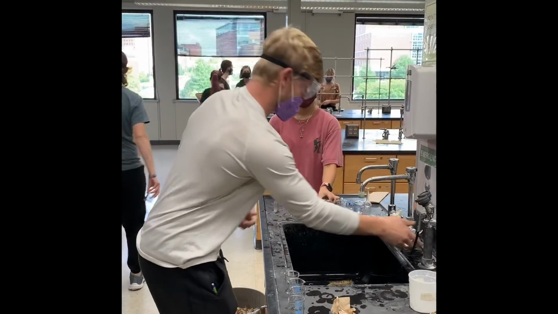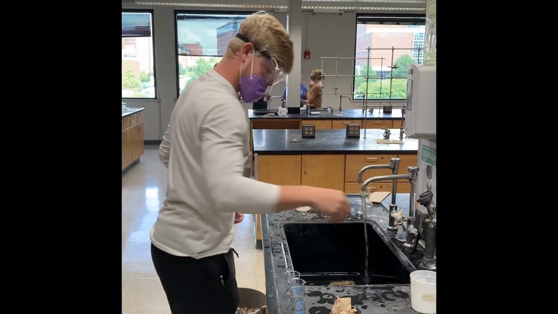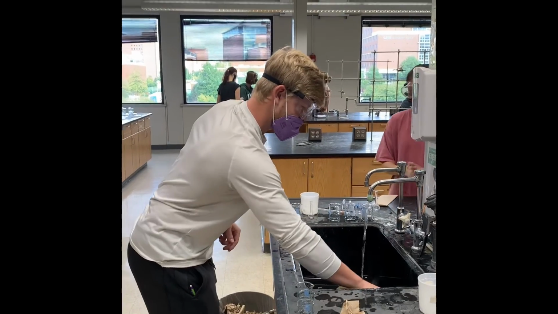Now we're cleaning up. Always make sure when you're finishing a lab to clean your area. Pour out any unused fluid that can go down the sink, and make sure to simply wipe down your lab table when you're finished.